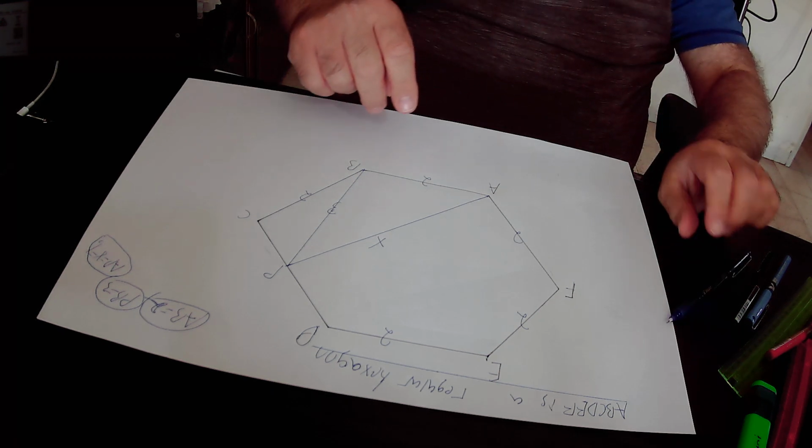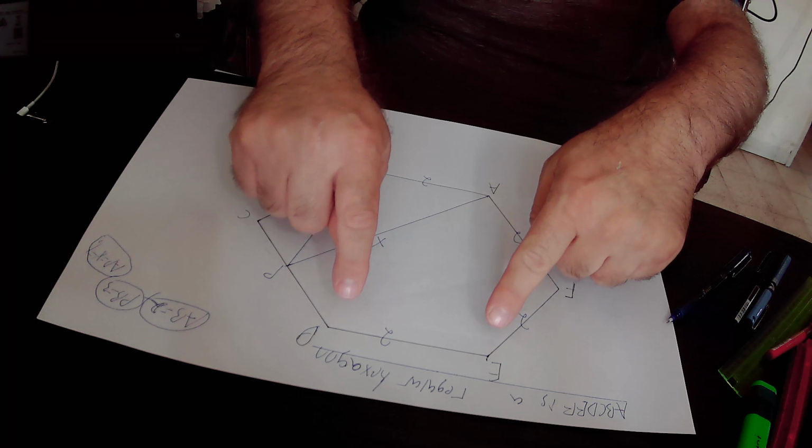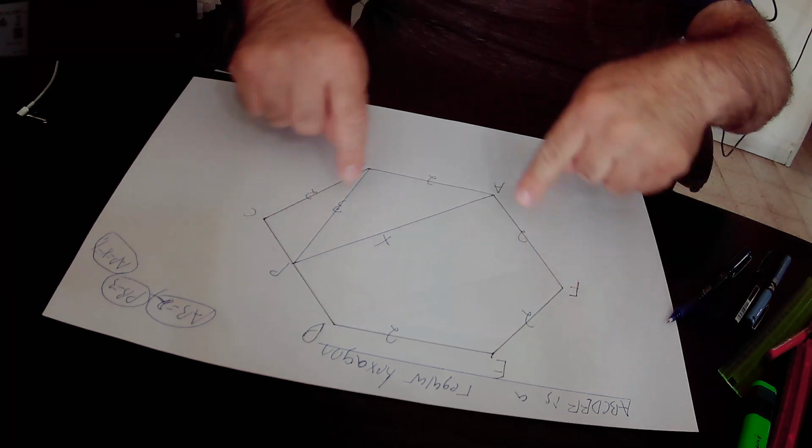That is to say, the sum of those 2, 4, 6 angles.